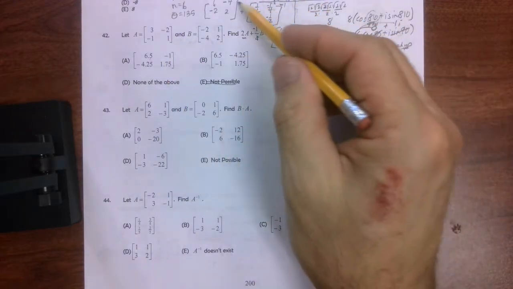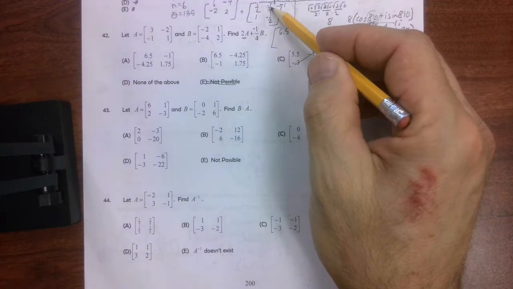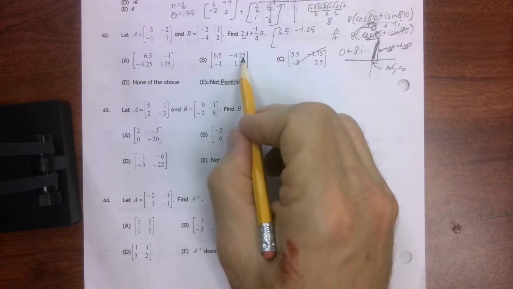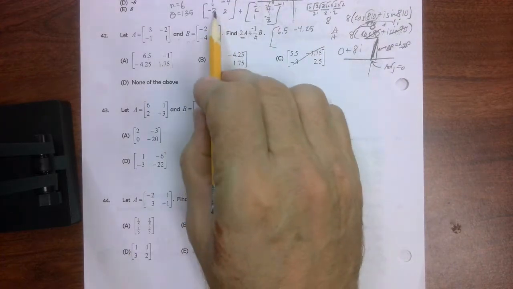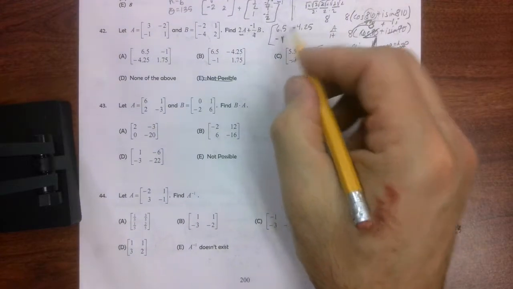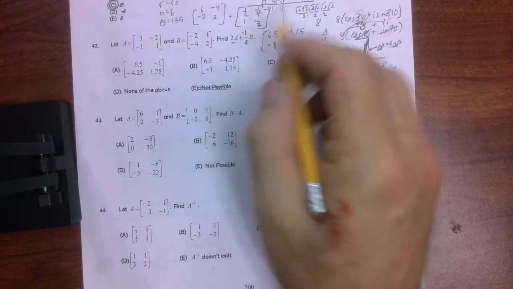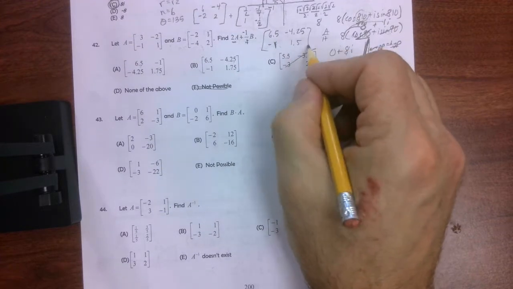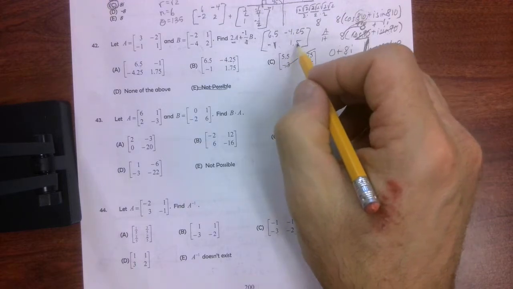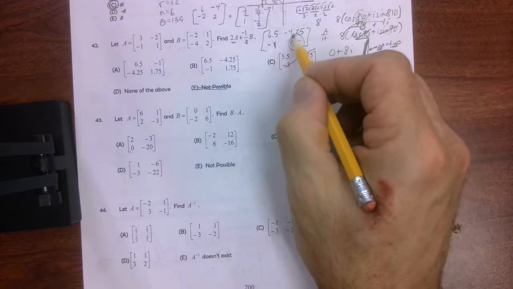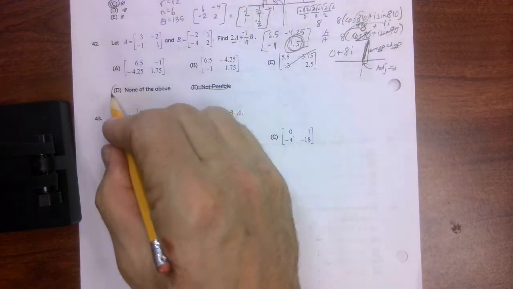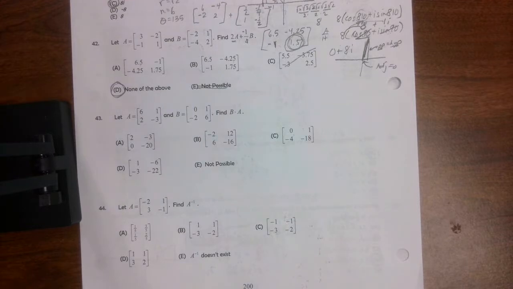So -4 minus 1/4 is -4.25. You can see this is probably going to be my answer. So -2 plus 1 is -1. There goes the pencil. And then 2 minus a half is 1.5. Ooh, they tricked us. So it's a good thing we held on to the end, because that's not that. So it has to be D, none of the above.